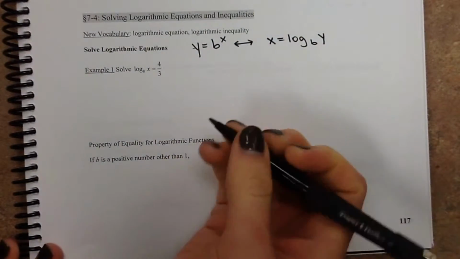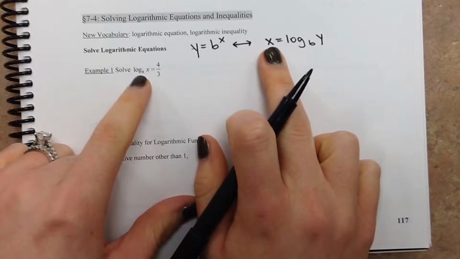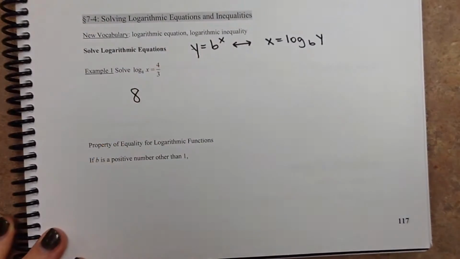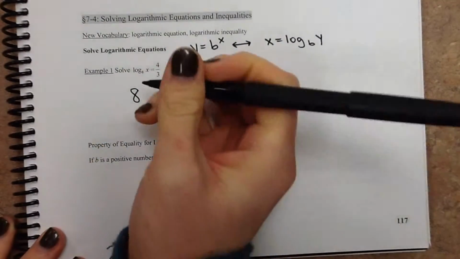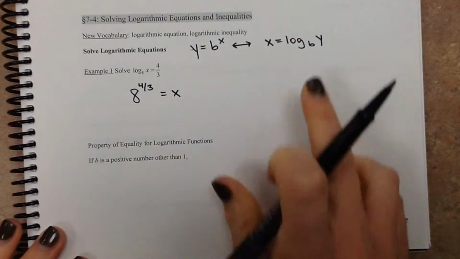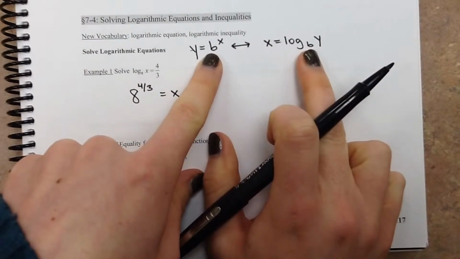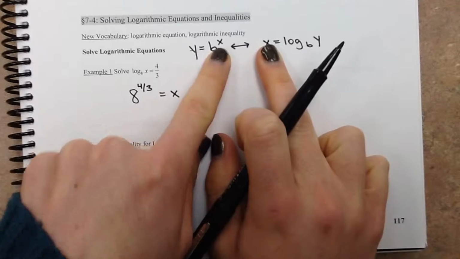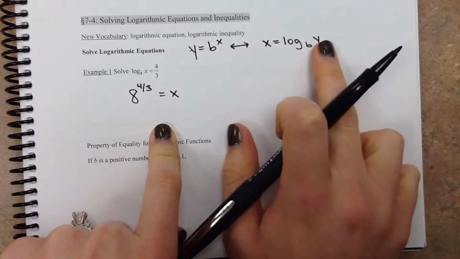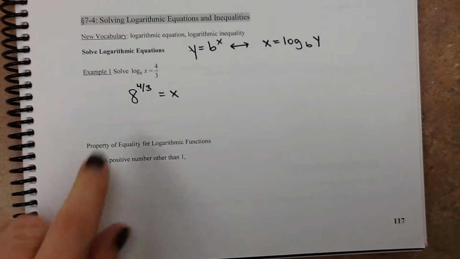So this one, we will take this value right here, the base, and then kind of flip-flop this piece and this piece. So we will have 8 raised to the 4/3 power equals x. So we were in this form, now we're translating into this form. So the 8 right here became the base, the 4/3 on the other side became the exponent right here, and then this y became this right here. All right, so we're just translating into exponential form. Now we need to know what this is.